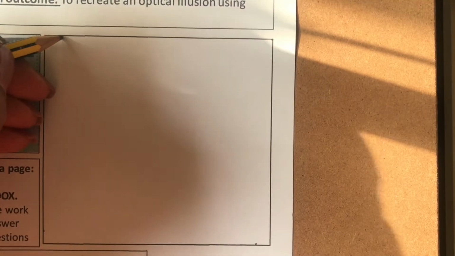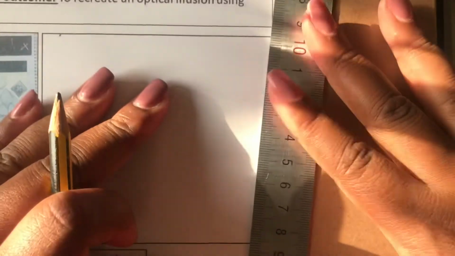Hello, and here is our lesson on using line to create design. In this lesson, you'll see how you can create paradox.